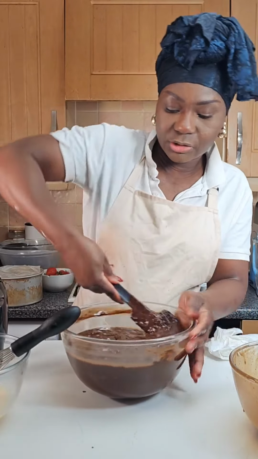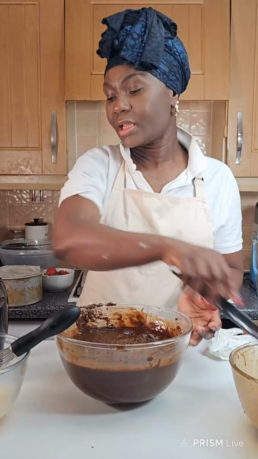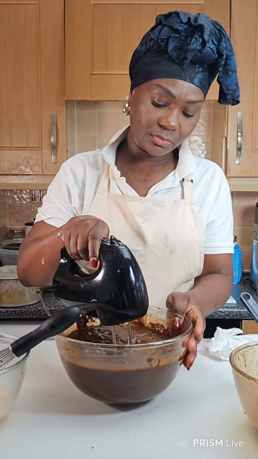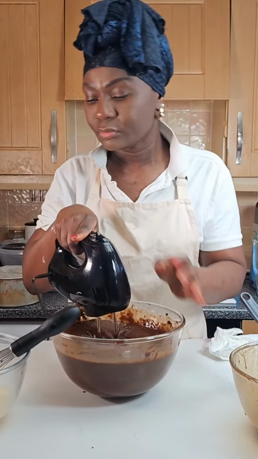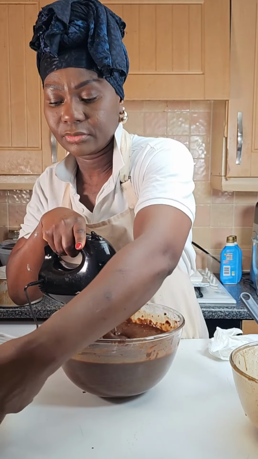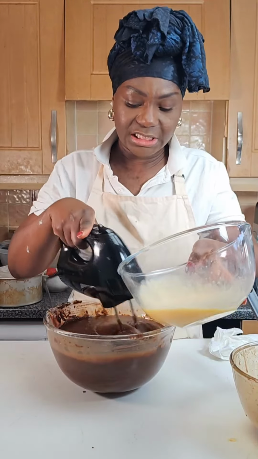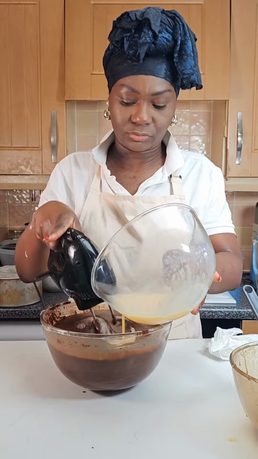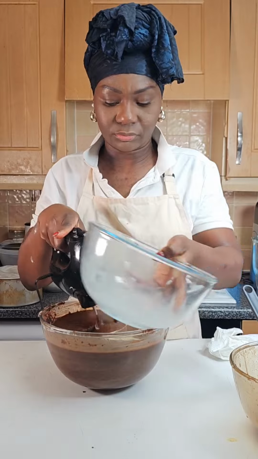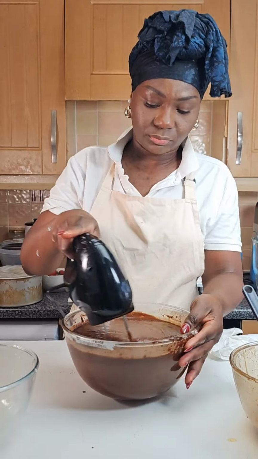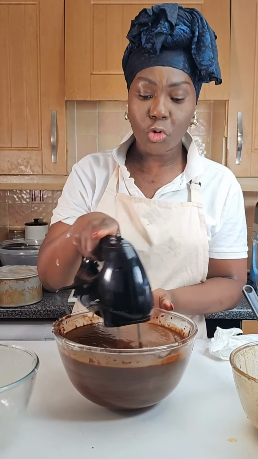And you can see it's starting to bubble up. And I'm going to get the hand mixer. And then into that I am now going to add the eggs. Look at how saucy this looks.